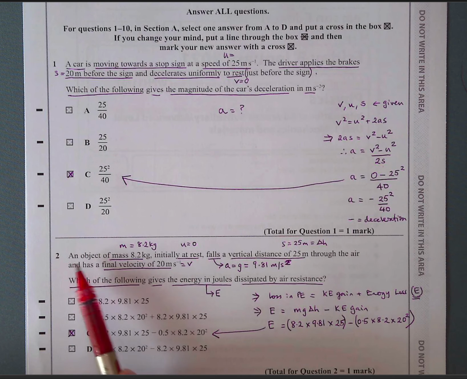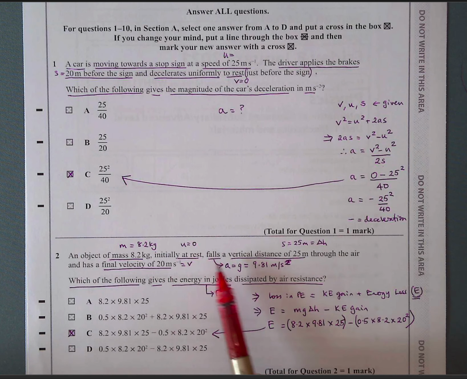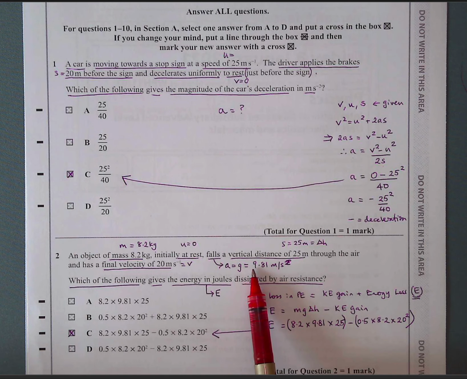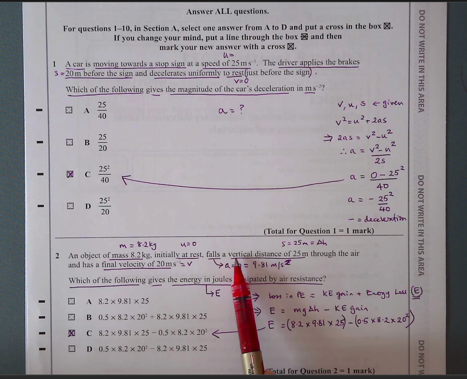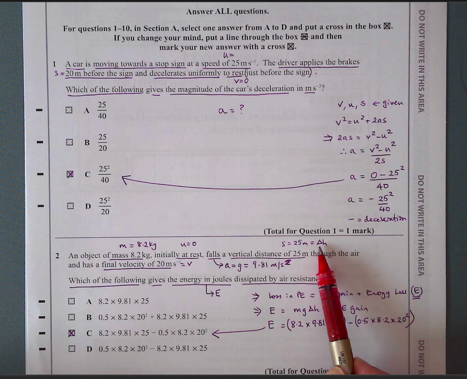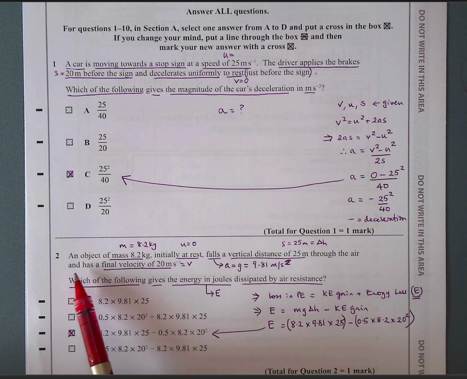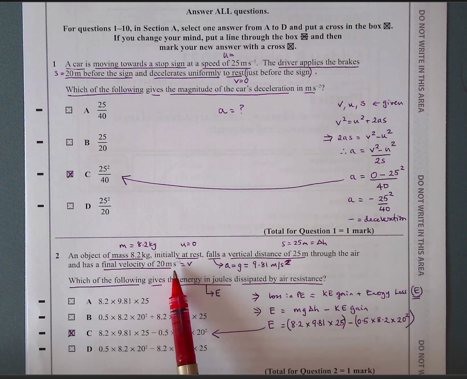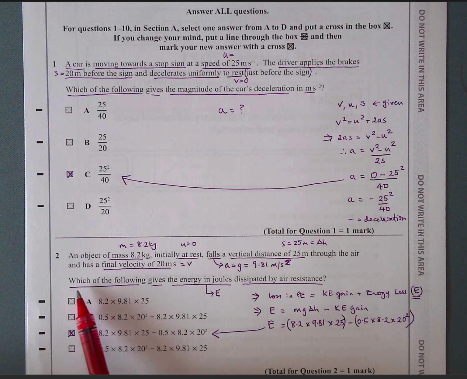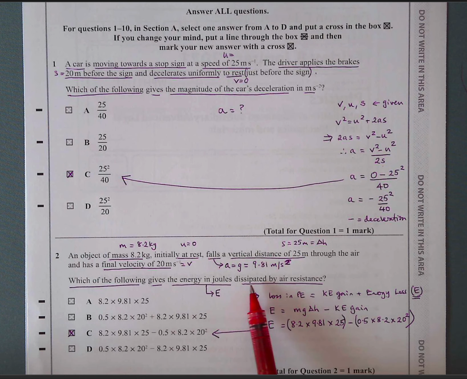Question 2. An object, mass 8.2 kilograms, initially at rest, U equals 0, falls, therefore A equals g, 9.81 meters per second squared, a vertical distance of 25 meters, so S is 25 meters, or the loss of height is 25 meters. It falls through the air and has a final velocity of 20 meters per second. You don't have to do any calculations, you just got to be able to know what's going on. Which of the following algebraic numerical expressions gives the energy in joules dissipated by the air resistance?